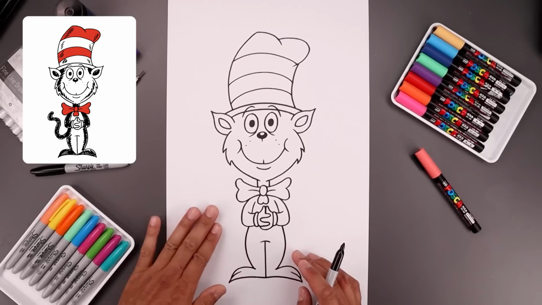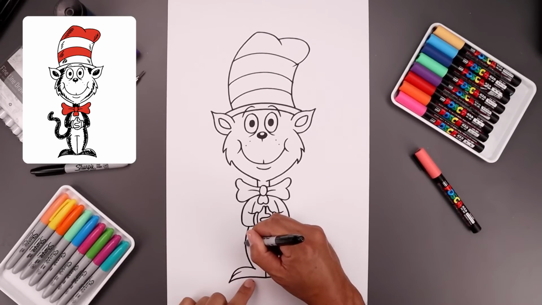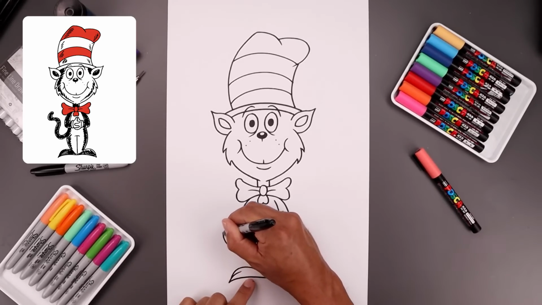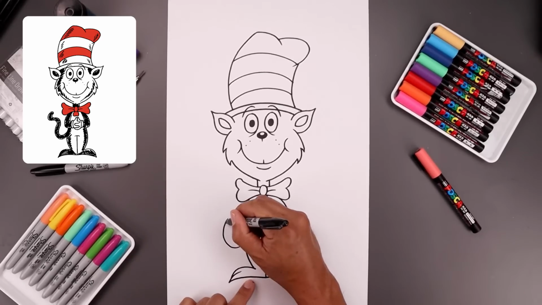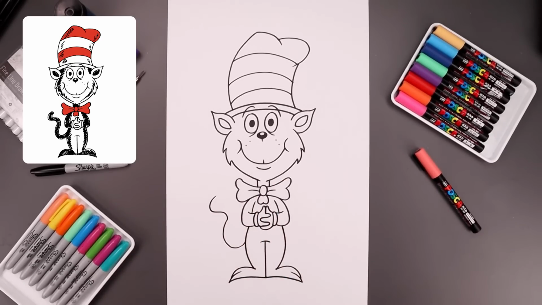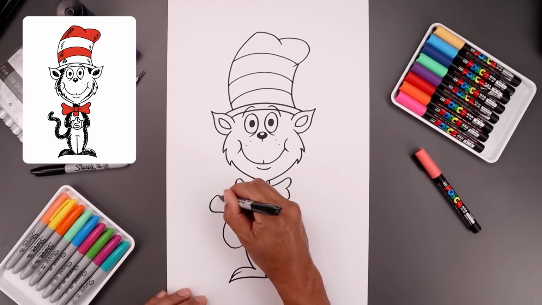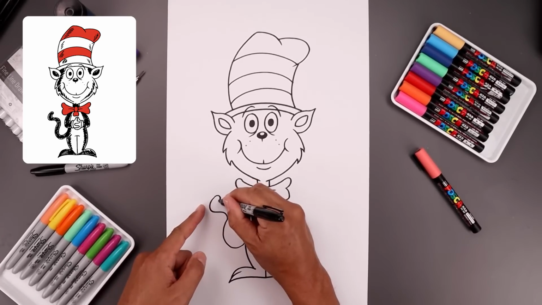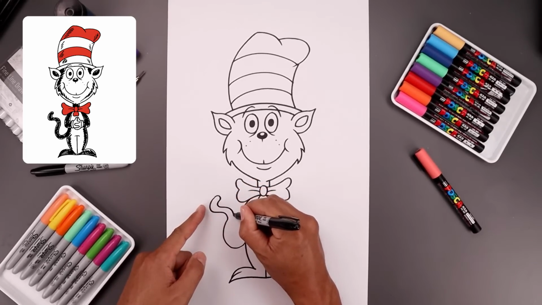Let's bring the tail across on the left side. We'll start from the left hip, bend this down, go up and in, bend this back out, and then in. Let's round up the end of the tail. I'm just going to follow those curves coming back in towards the side of the hip.